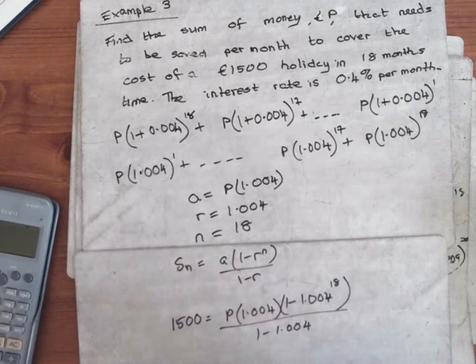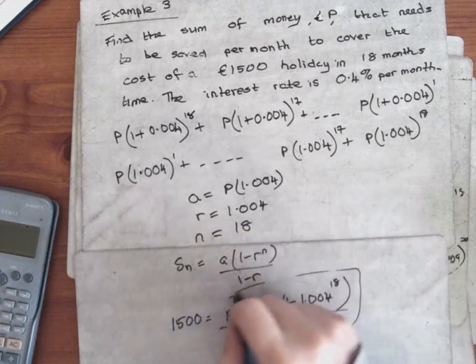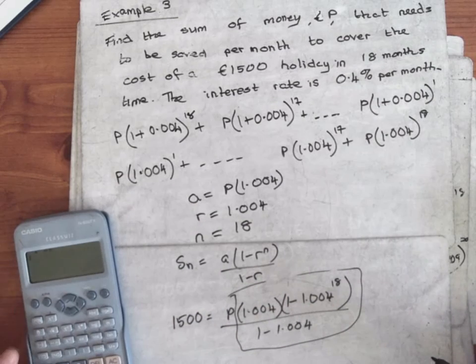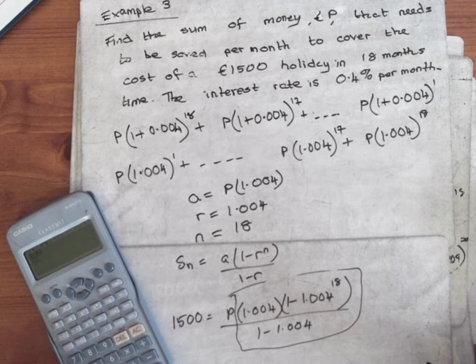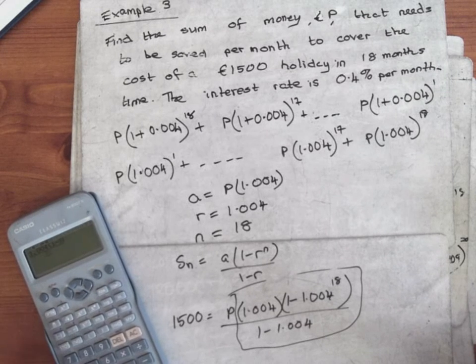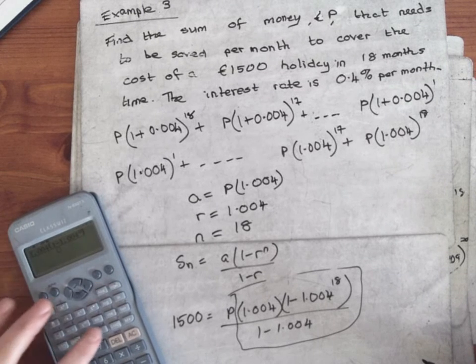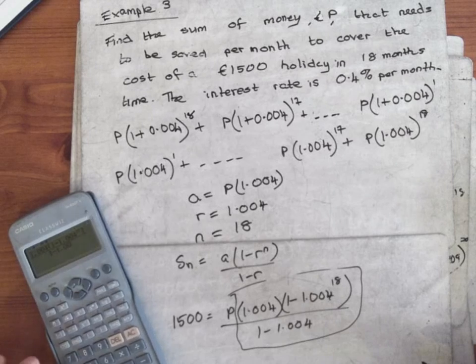You obviously can't put the whole lot into the calculator, but you can put this bit into the calculator. So it's 1.004 open bracket 1 minus 1.004 to the power of 18 close bracket all over 1 minus 1.004.